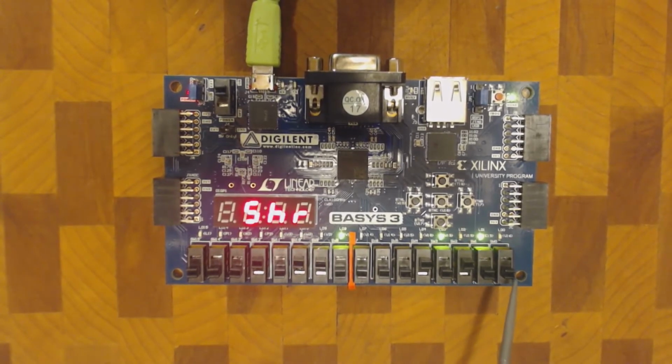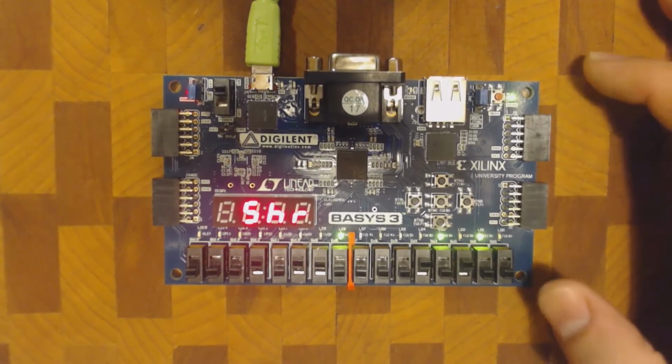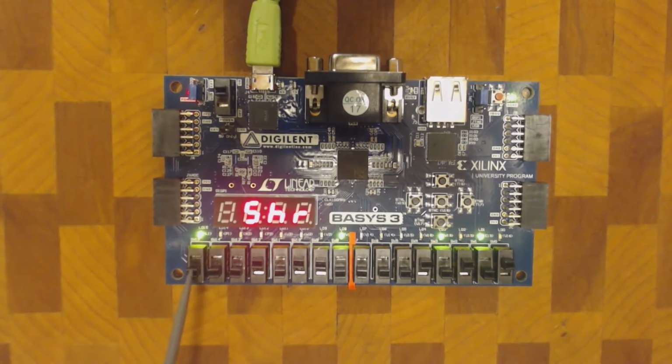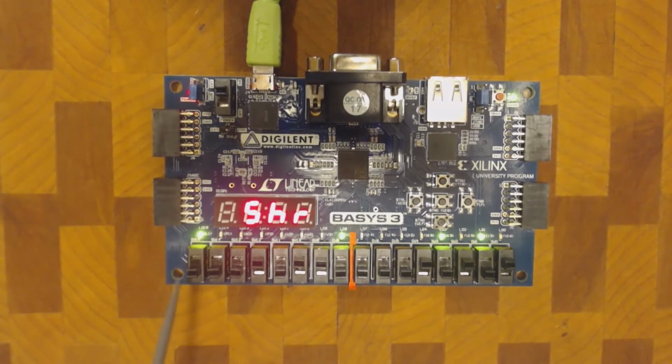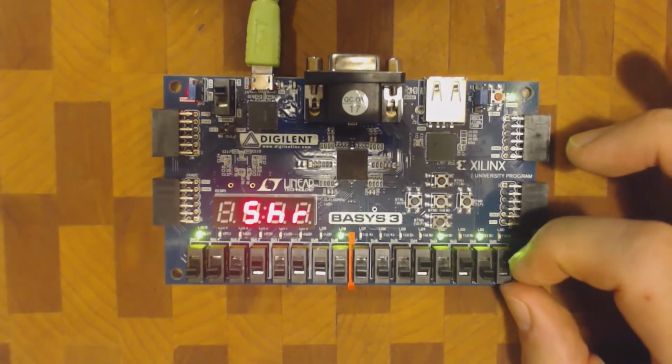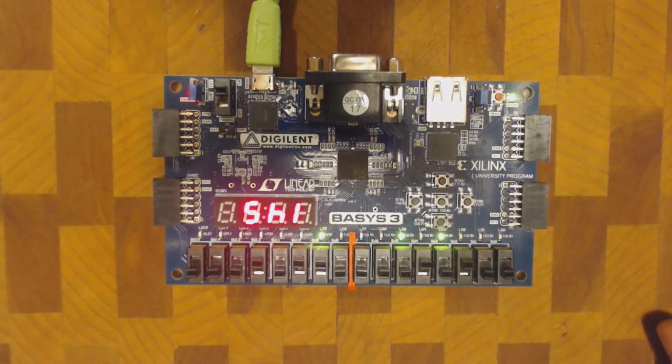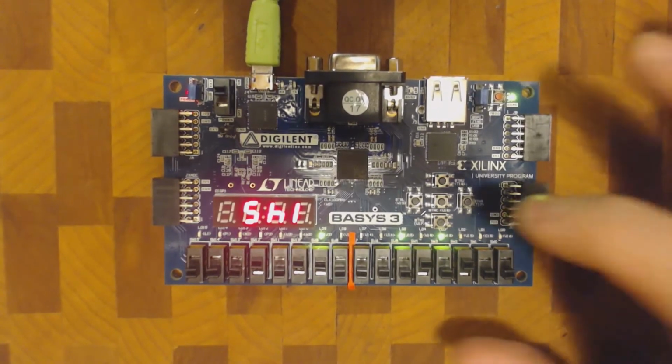Now if I turn on this bit here, we will see that the carryout bit is turning on because we are shifting right this bit, which goes to the carryout. So shift left, very similar. So you have the bits shifted in the other direction.